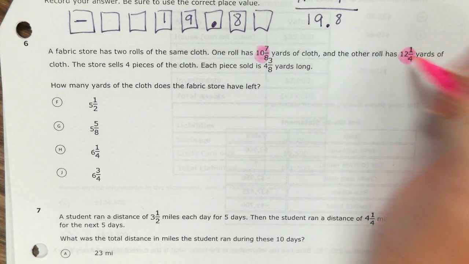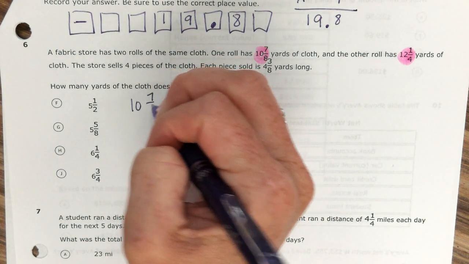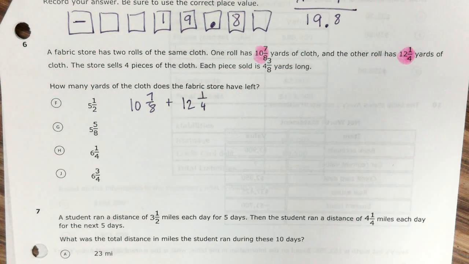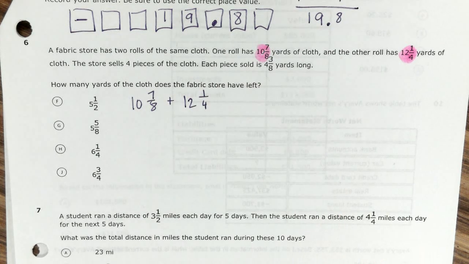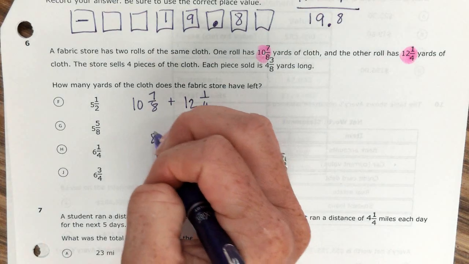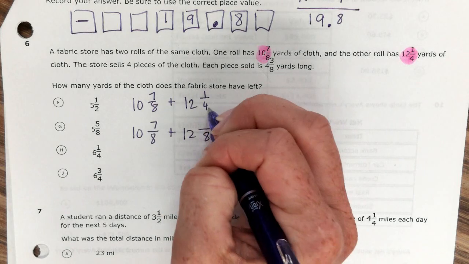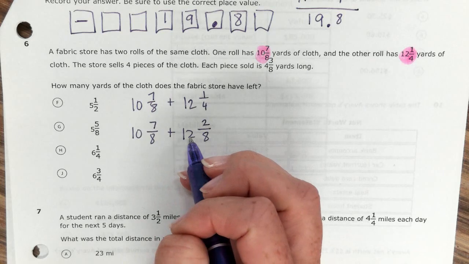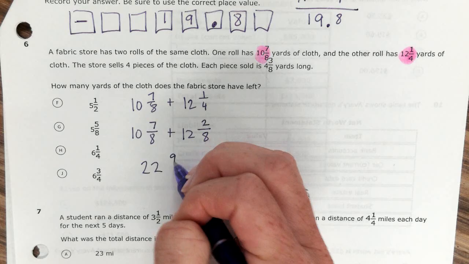This and this. So what am I going to do with those to know how much they have? Add them. So I have 10 7/8 plus 12 and a fourth. Do I need a common denominator? Yes. What is the common denominator between 8 and 4? 8. So this is going to stay. 4 times 2 is 8, so 1 times 2 is 2. 10 plus 12 is 22. 7 plus 2 is 9.